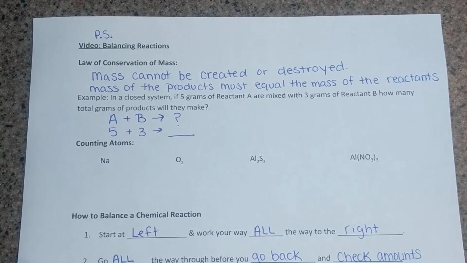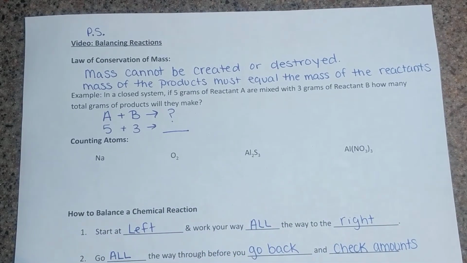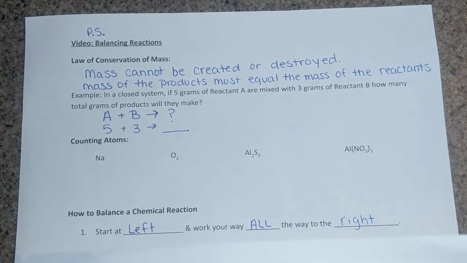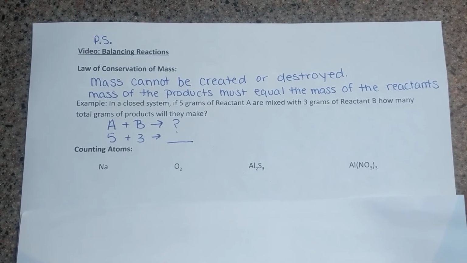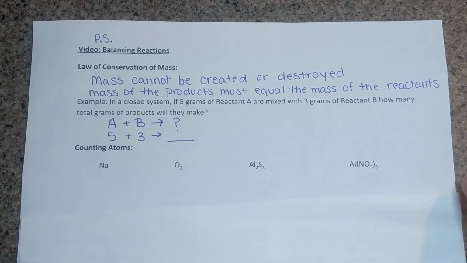This video is on balancing chemical reactions. So chemical reactions need to be balanced because of the law of conservation of mass. The law of conservation of mass states that mass cannot be created or destroyed. This means that the mass of the products must equal the mass of the reactants.